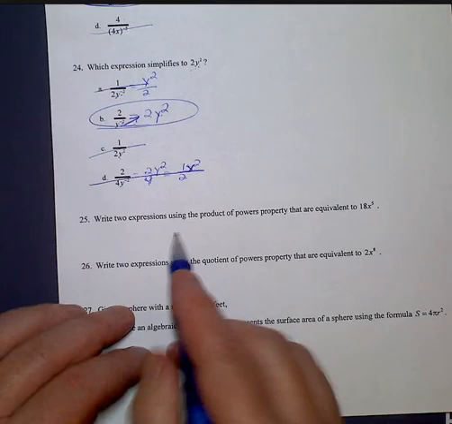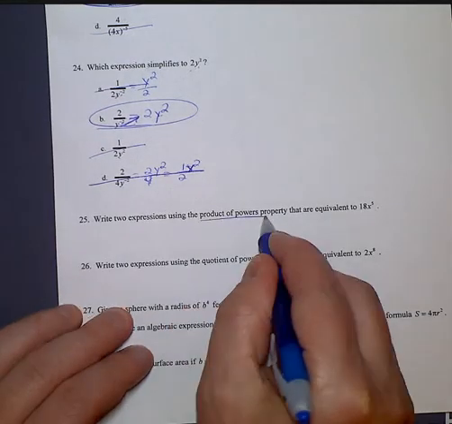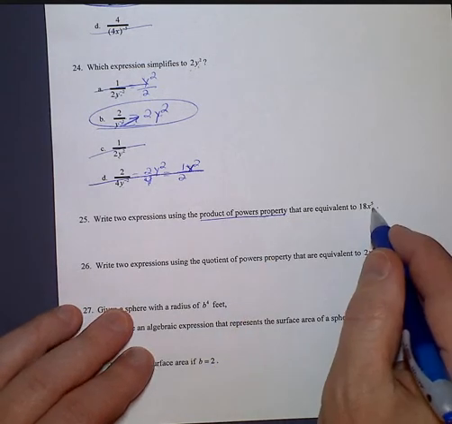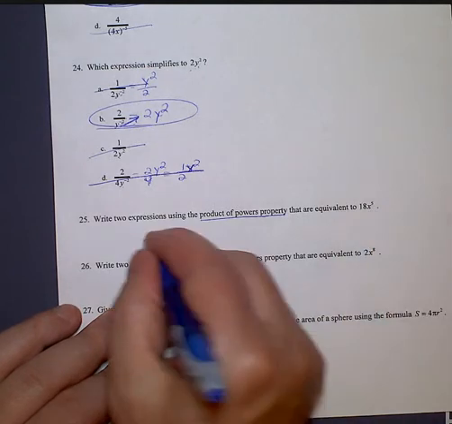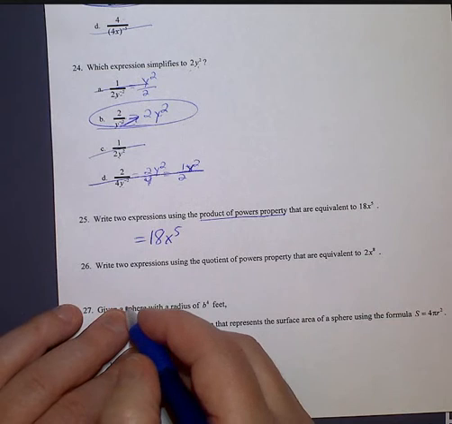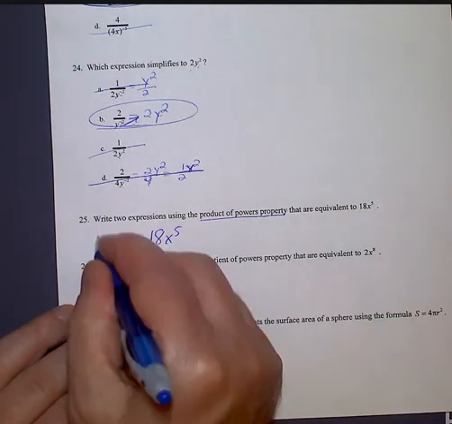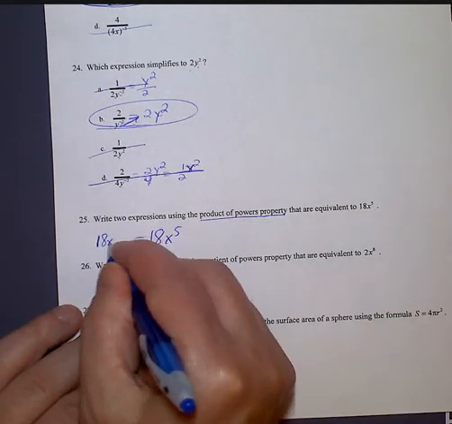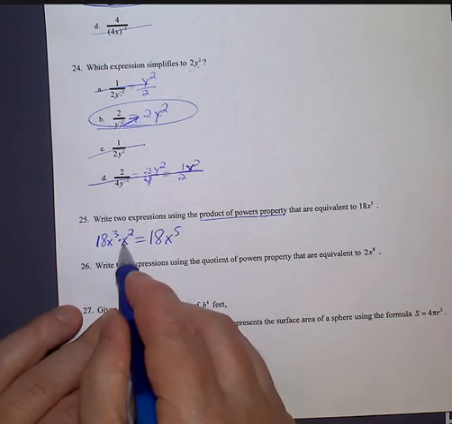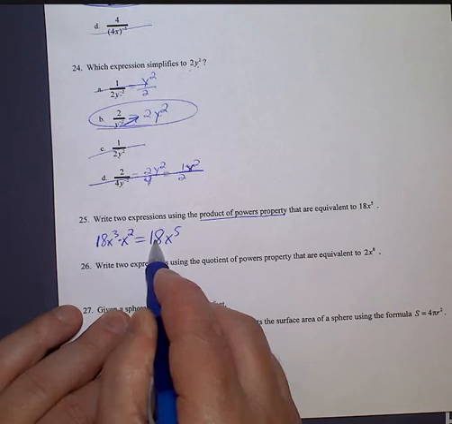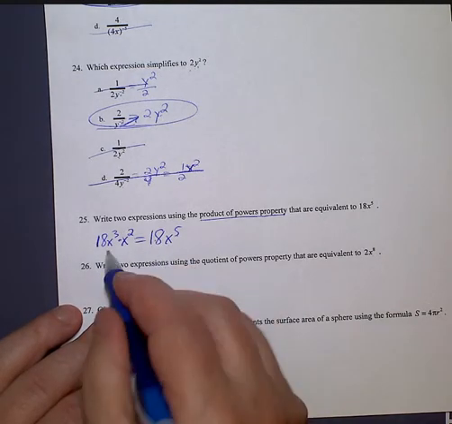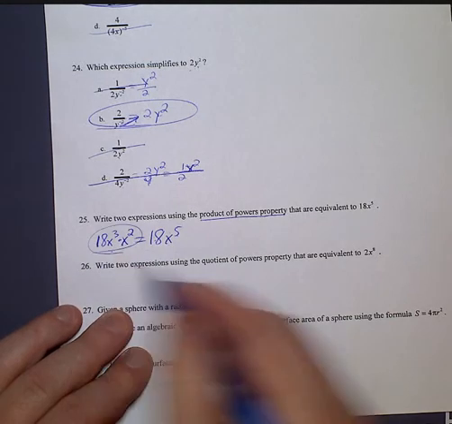Write two expressions using the product of power properties that are equivalent to 18x to the fifth. So I want something to be equal to 18x to the fifth. And the product of power, so maybe 18x to the third times x squared. I would rewrite the 18, add the exponents, I'd get x to the fifth. So that works. That's one.